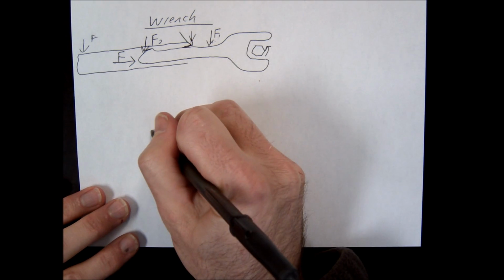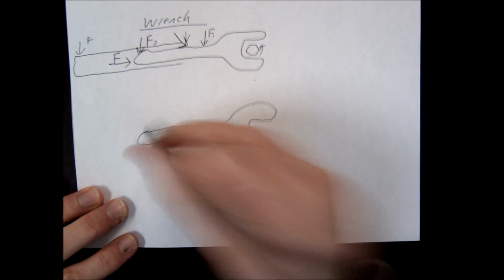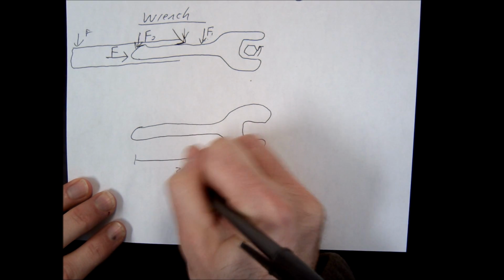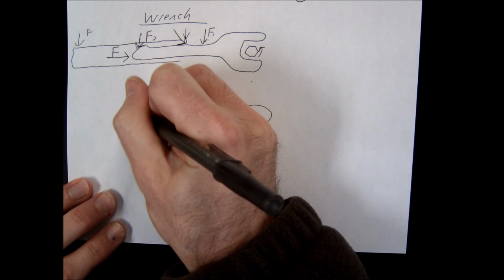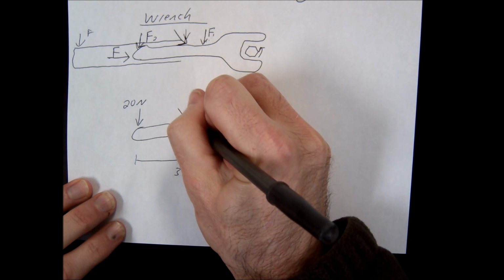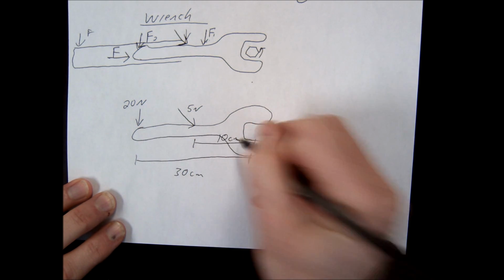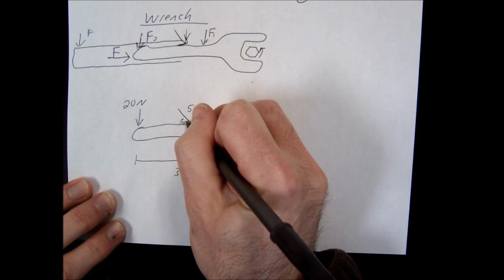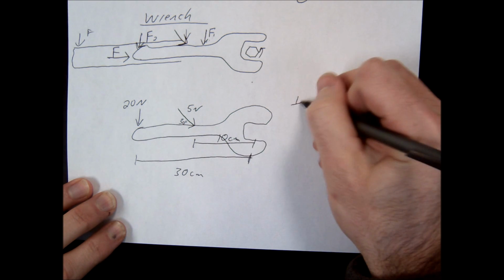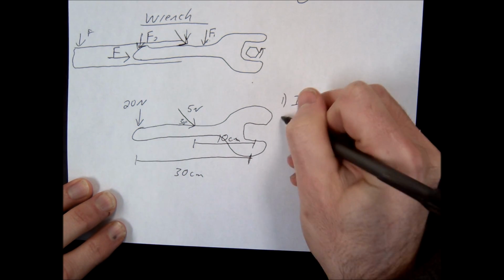Let's go back to our wrench. I'm just going to redraw this. Alright, so let's say I'm going to push on my wrench. Let's say this distance from here to our axis of rotation is 30 centimeters. Let's say I push with a force of 20 newtons. Let's say my son's going to help me out. He's going to push with the force at an angle though. Let's say 5 newtons. Let's say this is 10 centimeters away. He's going to push at 30 degrees. Can you find for me the individual torques, and then the net torque?